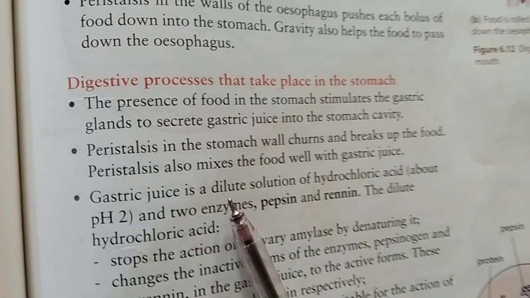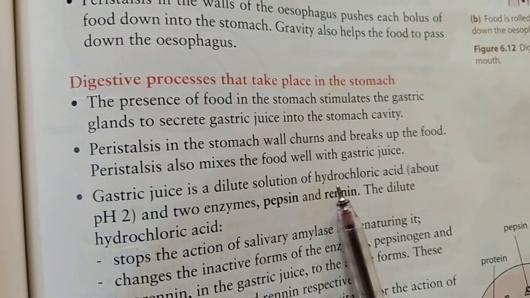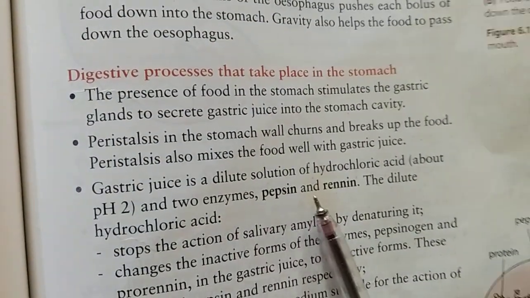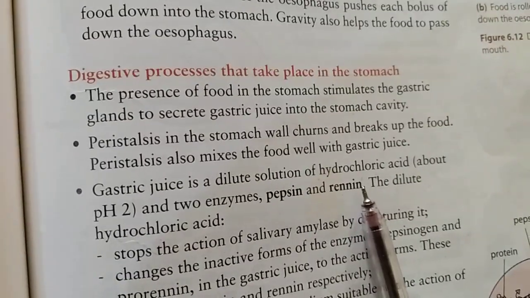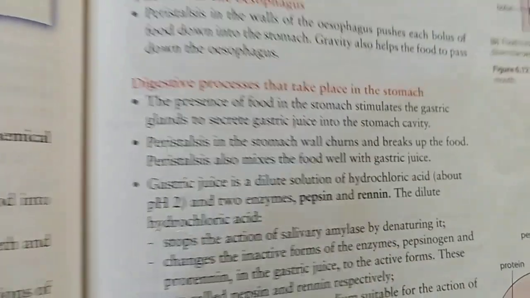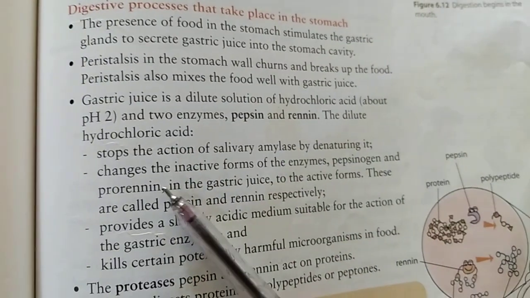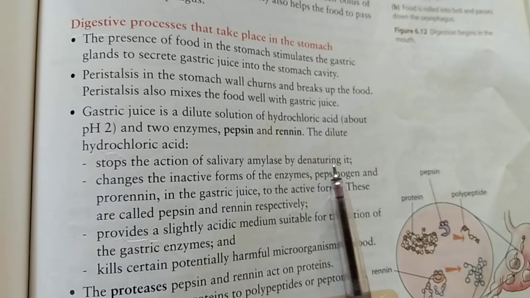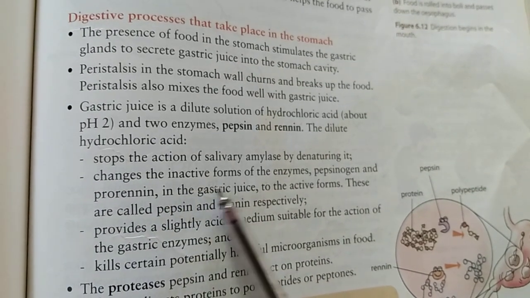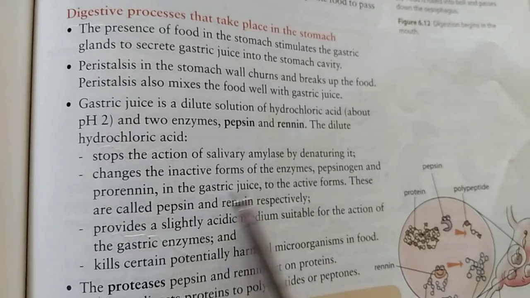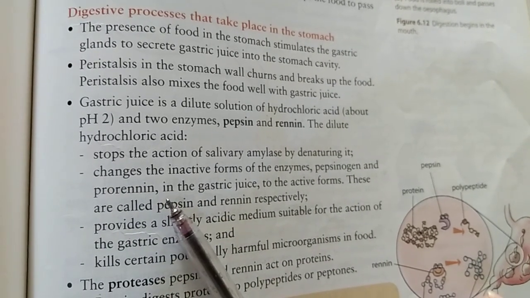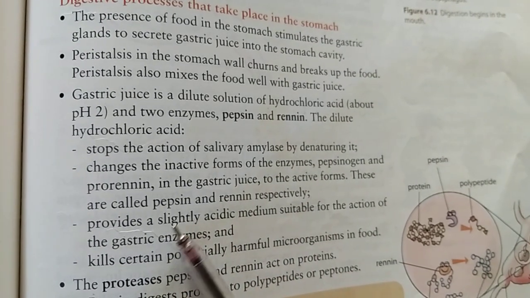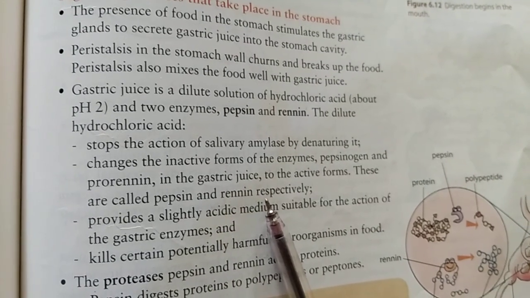Gastric juice is a dilute solution of hydrochloric acid, about pH 2, and two enzymes, pepsin and renin. The dilute hydrochloric acid stops the action of salivary amylase by denaturing it, and changes the inactive forms of the enzymes, pepsinogen and prorenin, in the gastric juice to the active forms. These are called pepsin and renin respectively.